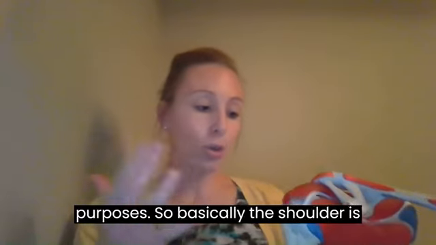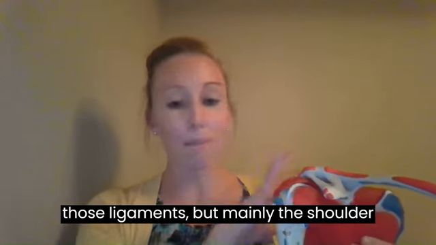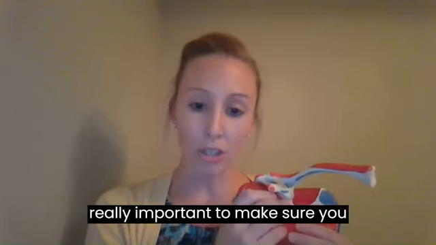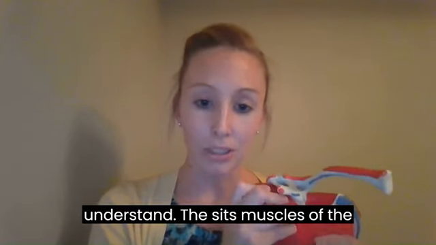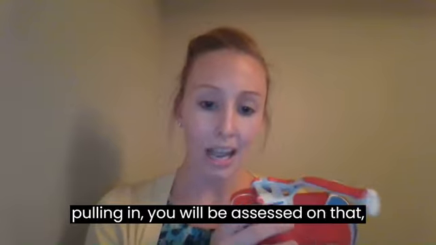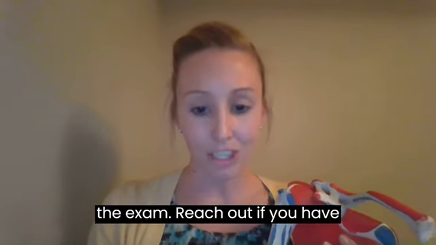So basically, the shoulder is reinforced by some bony stabilization and those ligaments, but mainly the shoulder muscles, with the rotator cuff being really important. So make sure you understand the SITS muscles of the rotator cuff and what directions they're pulling in. You will be assessed on that on the quiz, and if not on the quiz, on the exam. Reach out if you have questions.